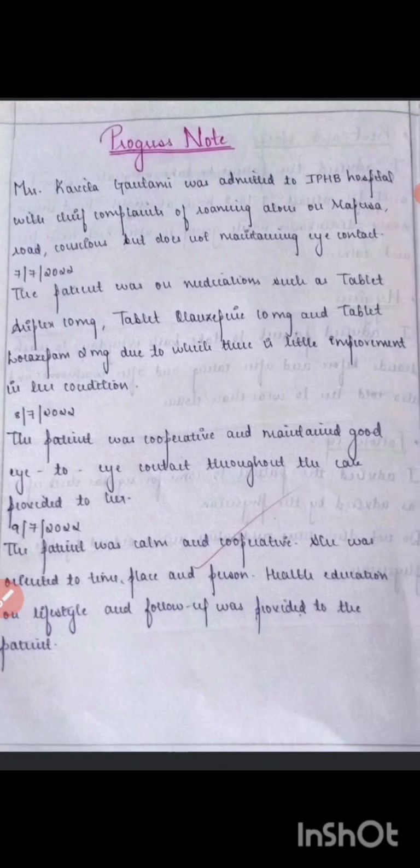Then comes the progress note. So 3 days progress note you all have to mention whether the condition was improved, deteriorating. Okay, what you all have observed, everything will come. Then comes the bibliography. So I have given the bibliography. Okay, you all can write this in the same way. Okay, this is the correct way to write bibliography.